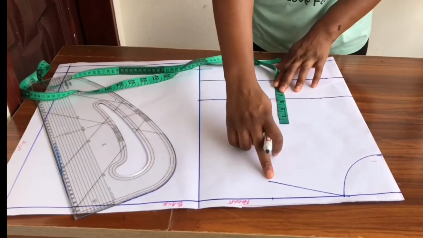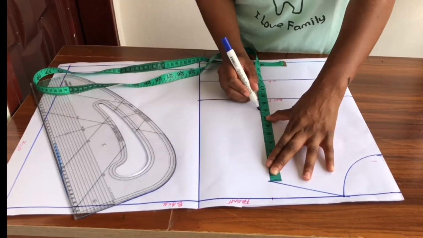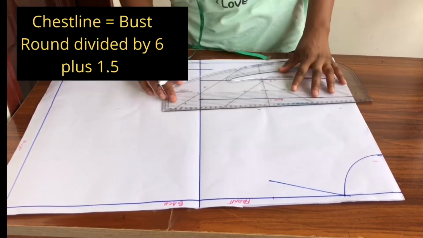Now I'll be taking the chest line. The chest line for this measurement is 8 inches, so I'll just go ahead and connect it this way.